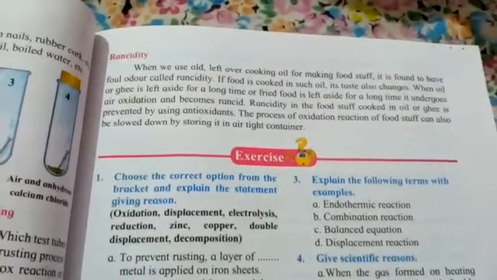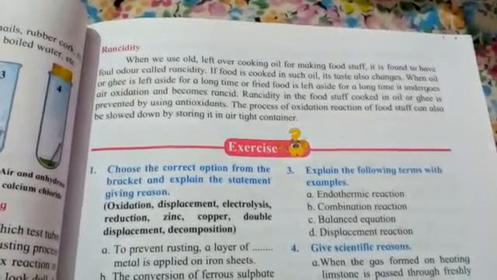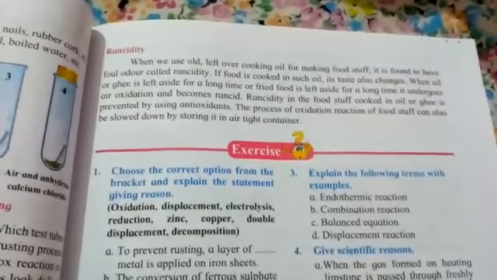For avoiding rancidity, we can use some antioxidants, or we can preserve that foodstuff in an airtight container.